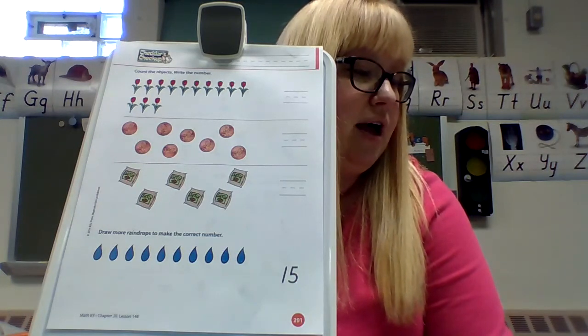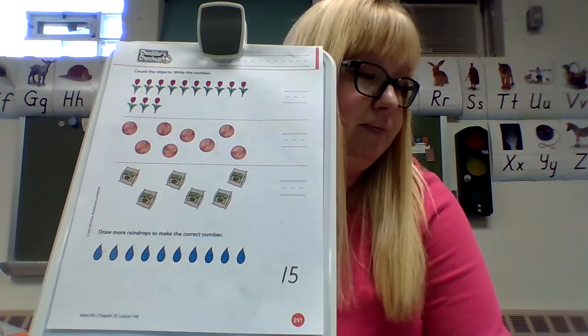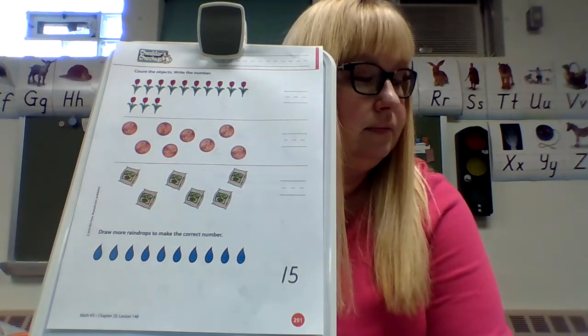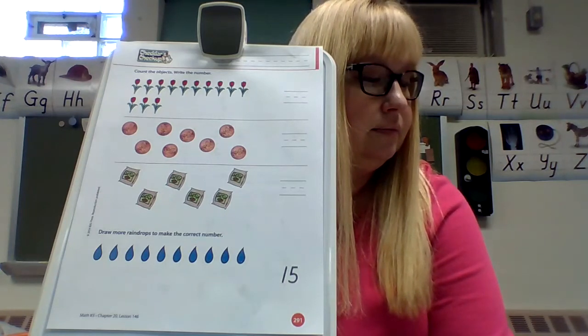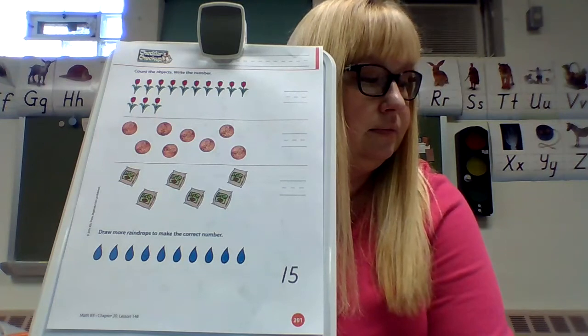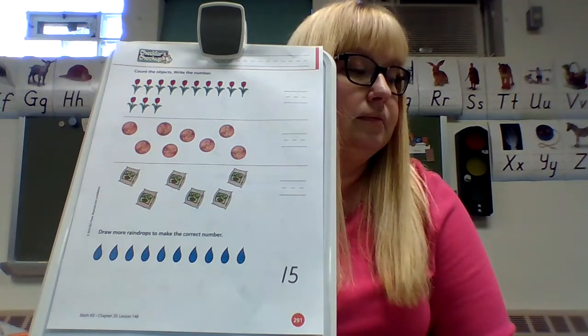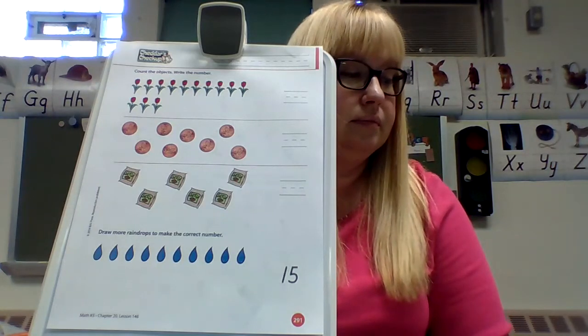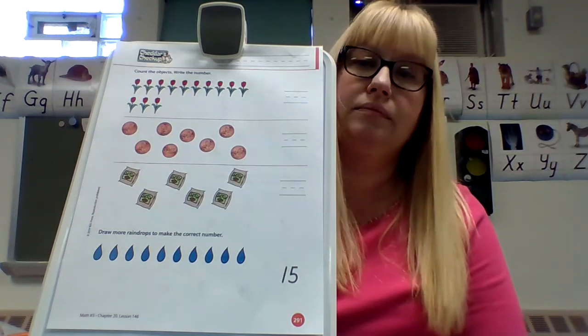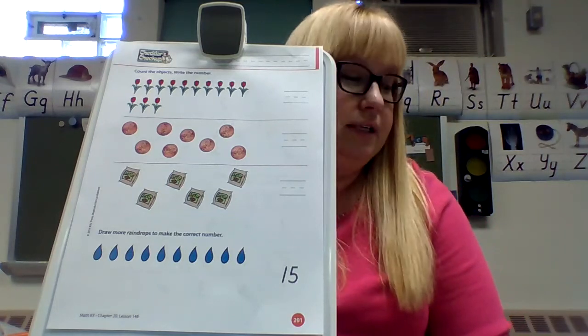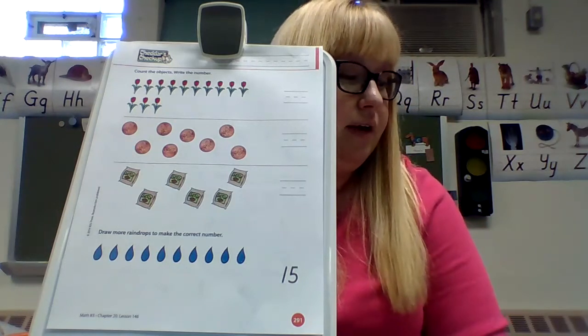So take your time and count them. And the bottom is something different we're doing, but continue counting.